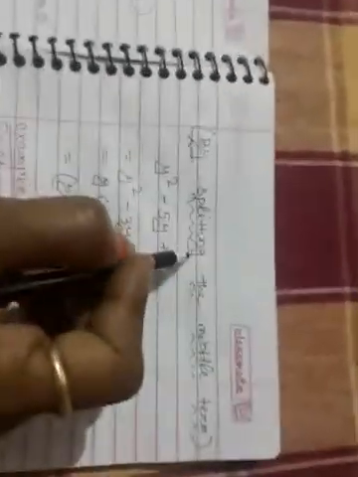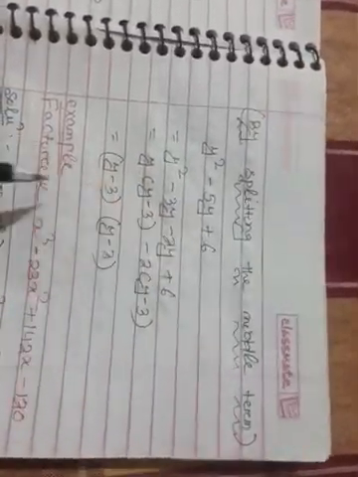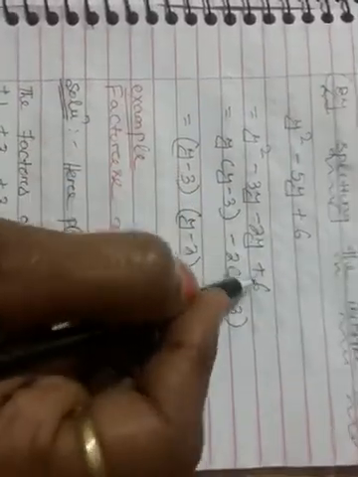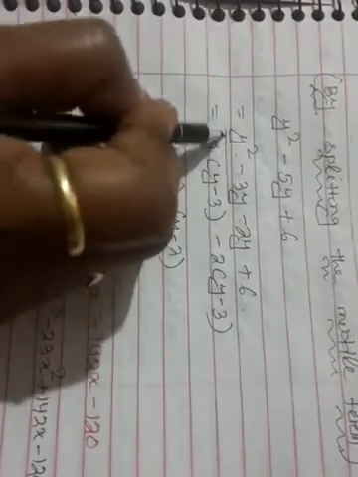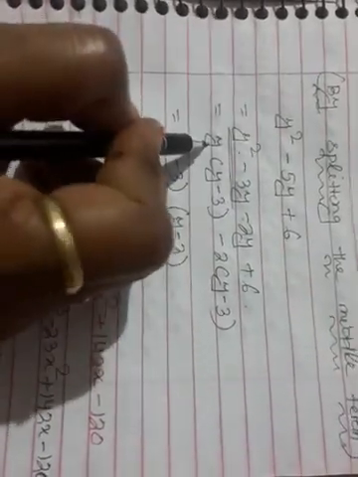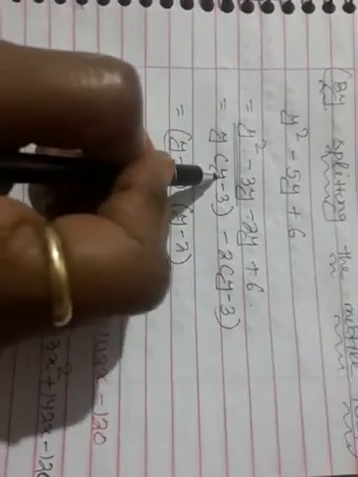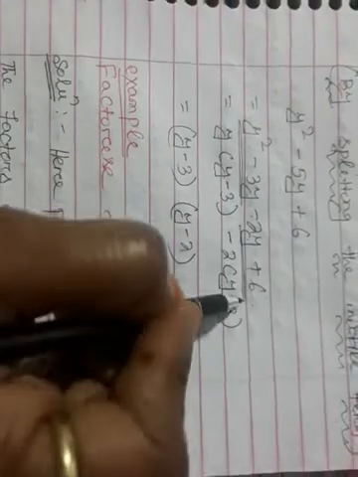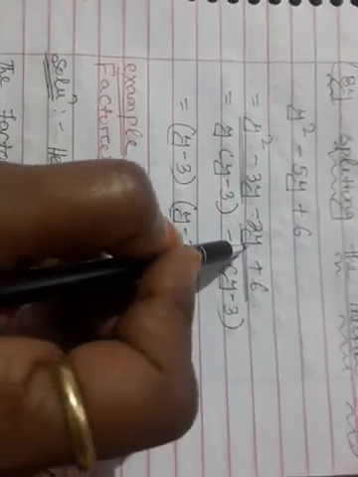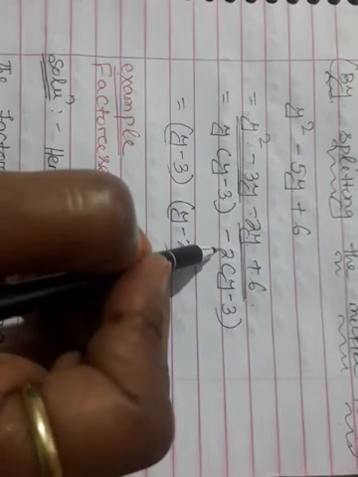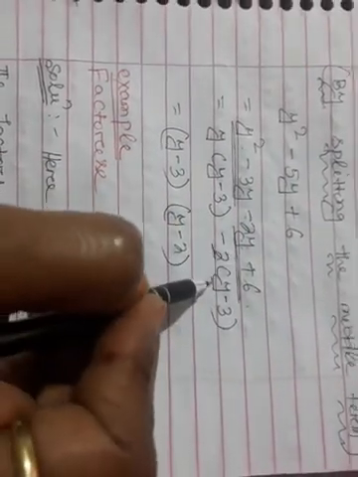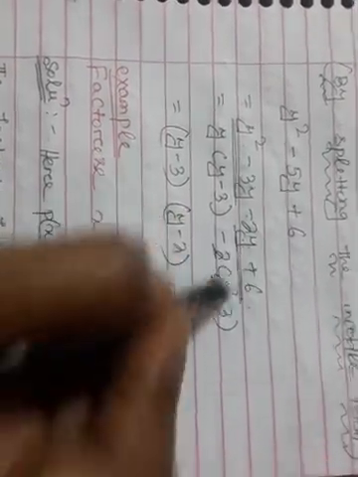Next, by splitting the middle term. y square minus 5y plus 6. y square minus 5y is y square minus 3y minus 2y plus 6. From y square minus 3y, taking y as common, remaining y from y square, and from minus 3y, minus 3. Next, from these two terms, minus 2y plus 6, taking minus 2 as common, remaining y from minus 2y, and from 6, minus 3.